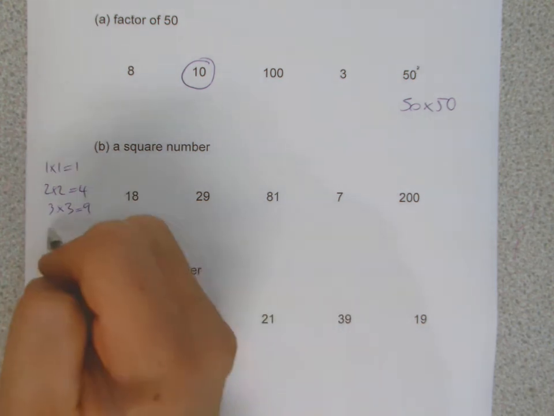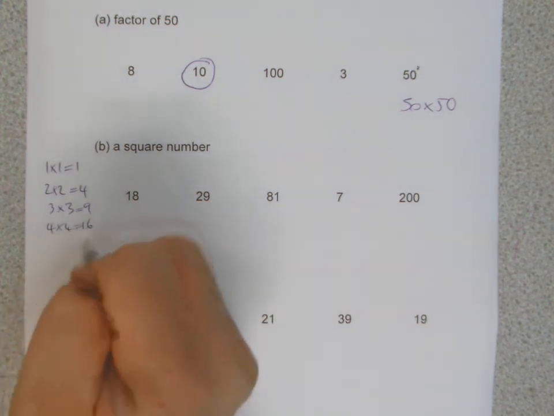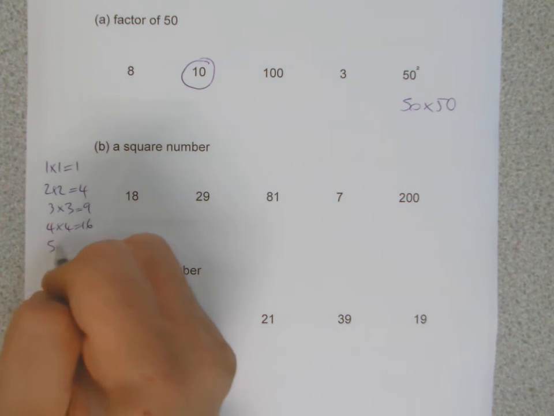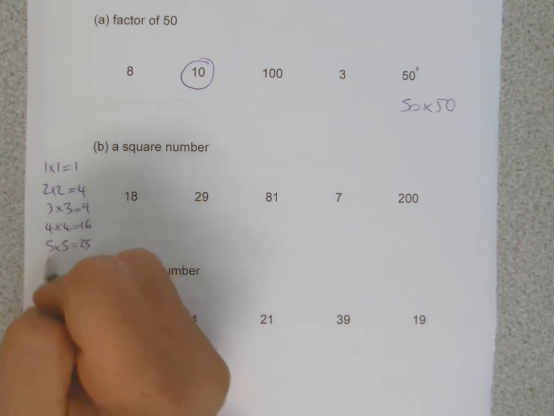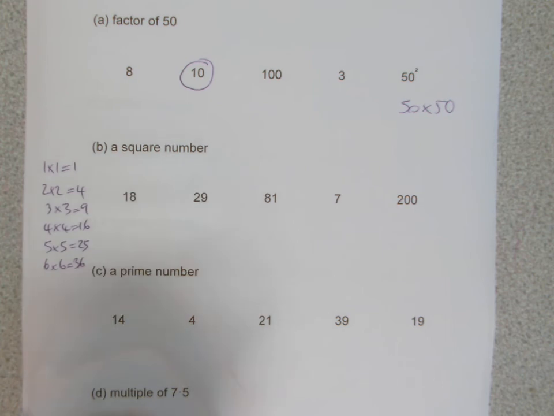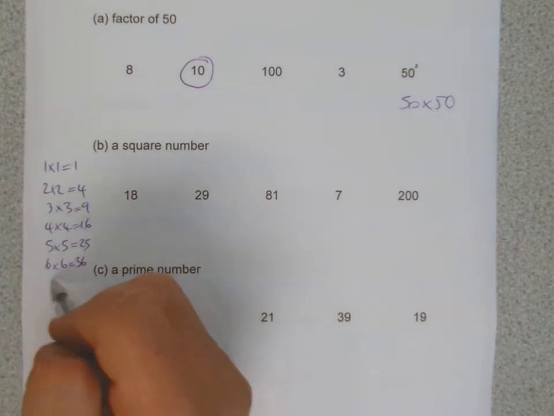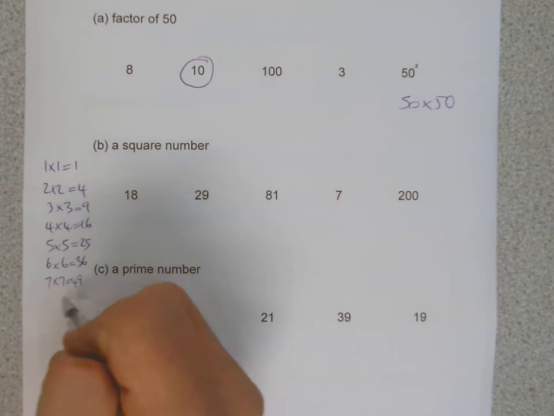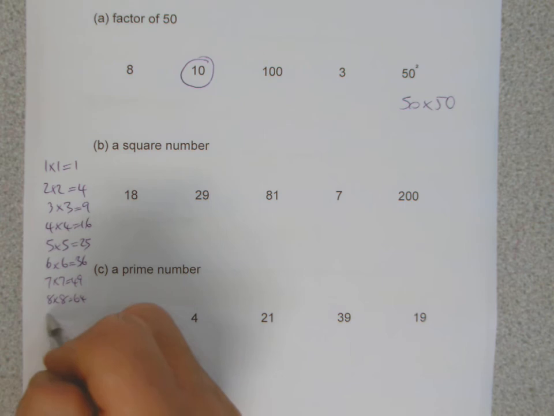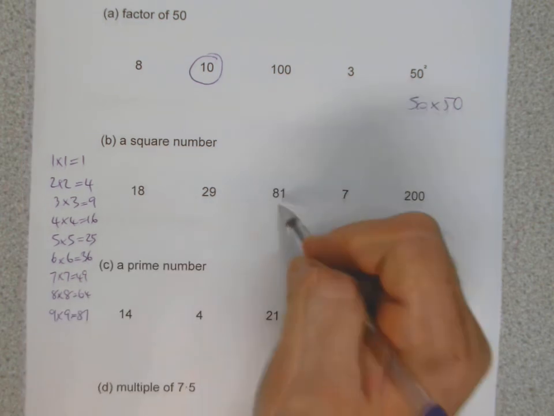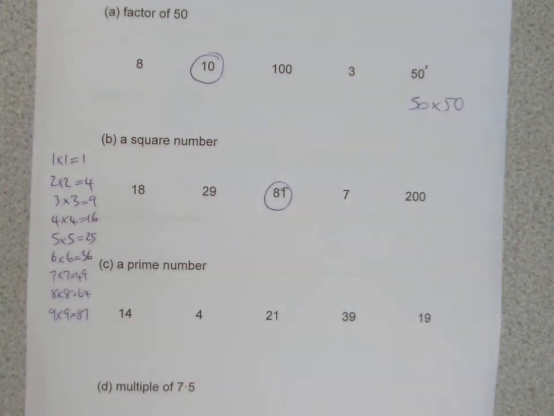Okay, it hasn't appeared yet. 4 times 4 is 16. 5 times 5 is 25. 6 times 6 is 36. And we could keep going, couldn't we? It's not appearing yet. Okay, so 7 times 7 is 49. 8 times 8 is 64. 9 times 9 is 81. I think 81 was there, wasn't it? So we got that number there.